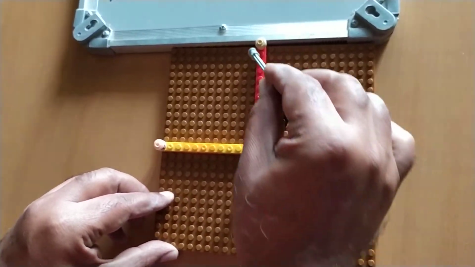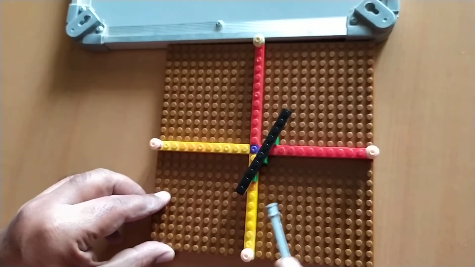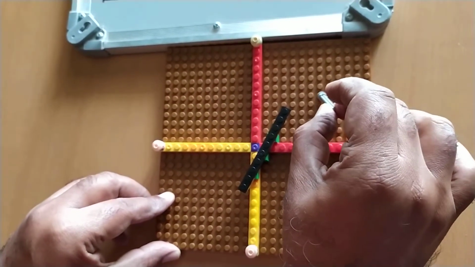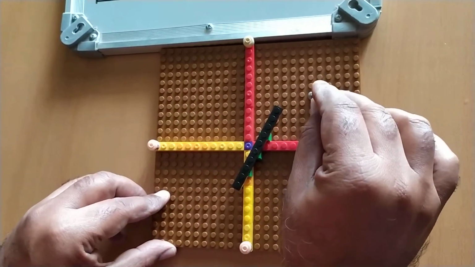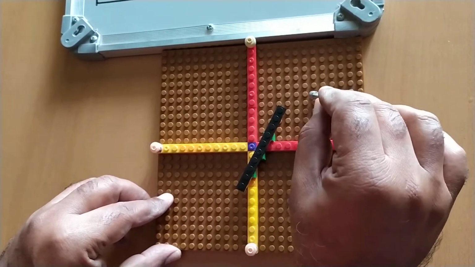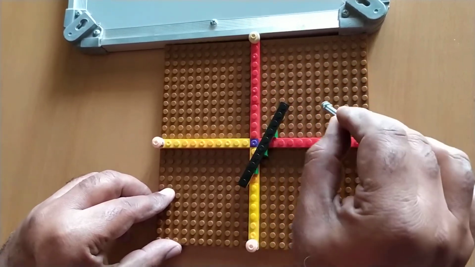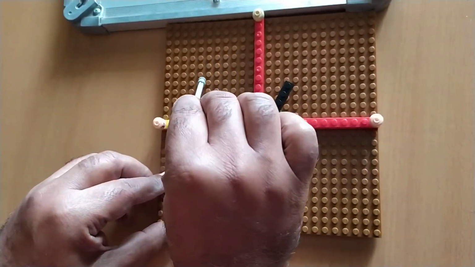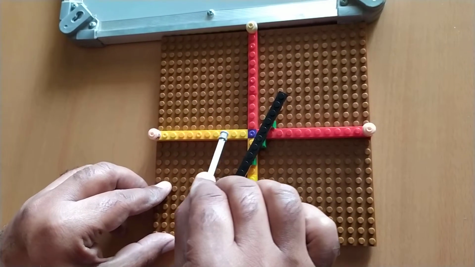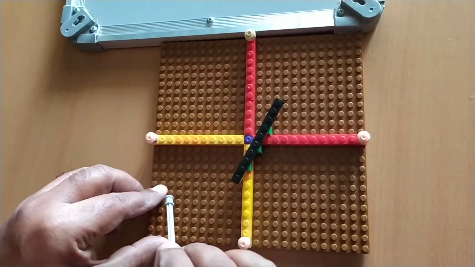The two axes are x and y axis. This is the first quadrant, and in the first quadrant both are positive. X and y both are positive. This is the second quadrant. X is negative and y is positive.